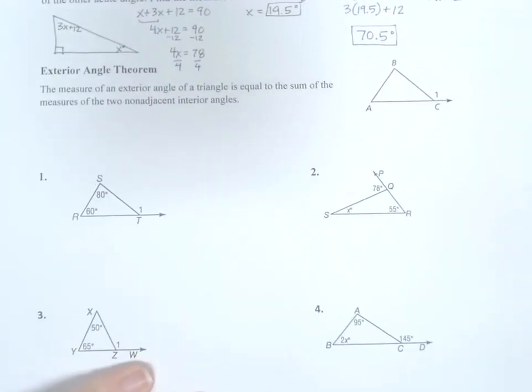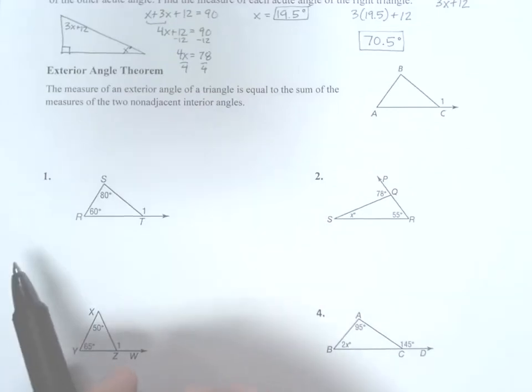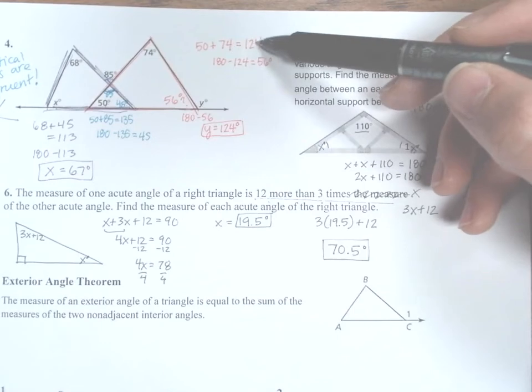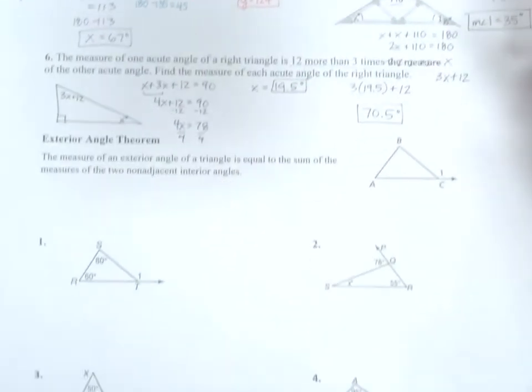All right then, so last thing here, exterior angle theorem. So for the most part, this is just a shortcut that you can use or not use depending on the setup. There are some where you will absolutely need to use this, but usually you don't have to use it. It's just a shortcut. So if you remember up here that when we added these together, that ended up being 124, and y was 124, that's pretty much what this theorem is.